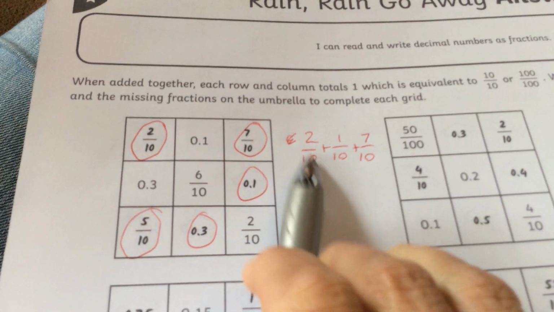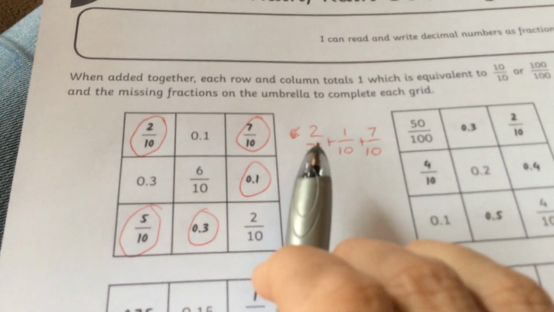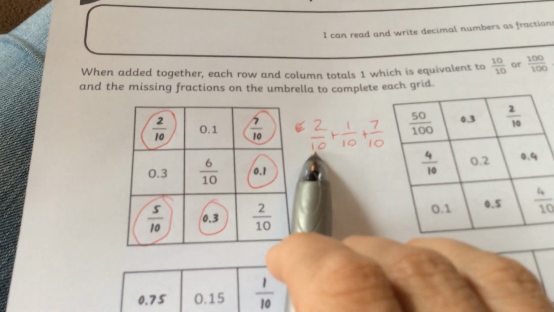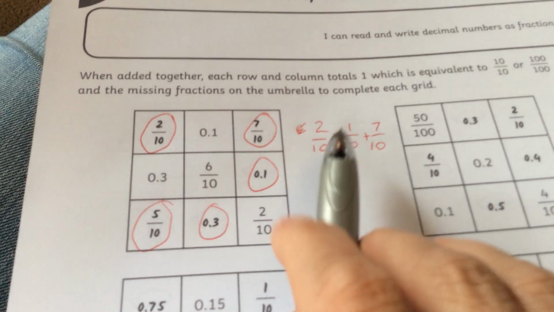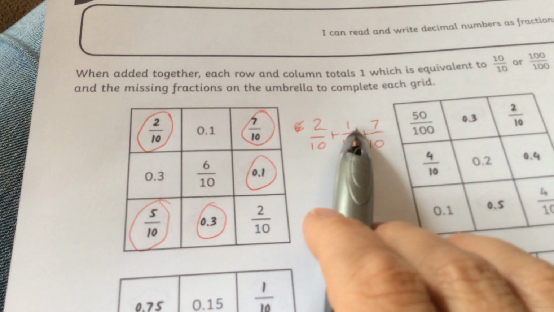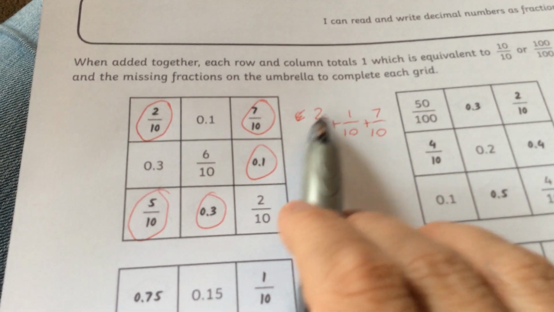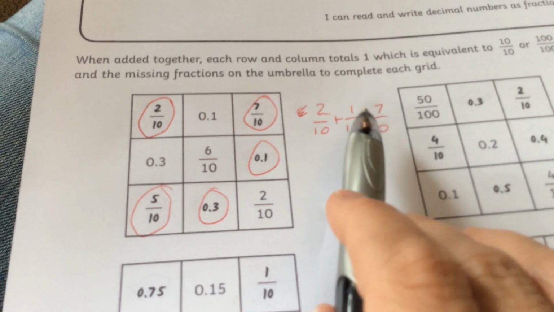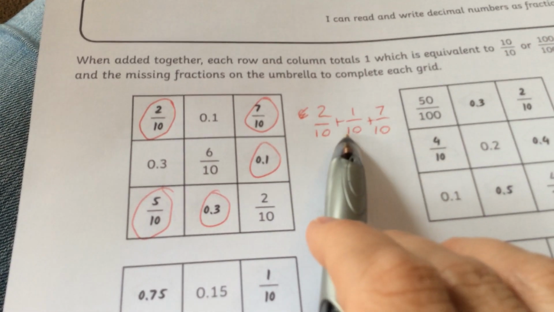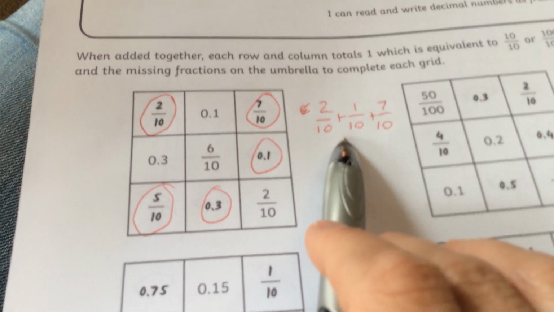And you can see here, remember when we add decimals, we add fractions together. If they've got the same denominator, then all we need to do is add the numerators together. 7 add 2 add 1 is 10. So we've got 10 over 10.